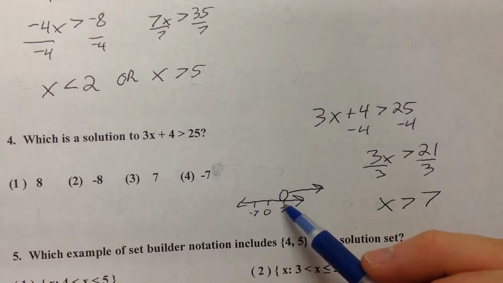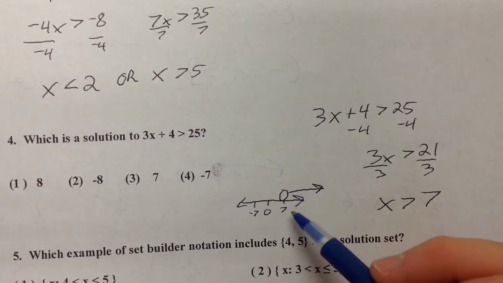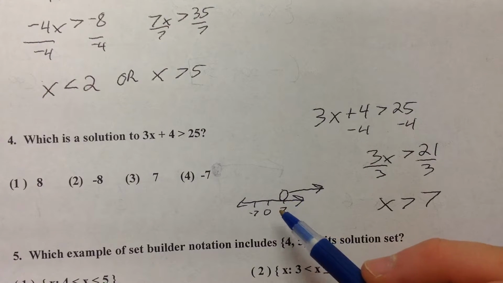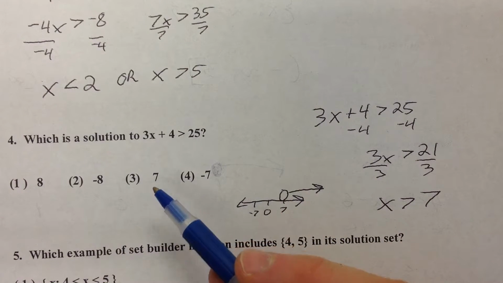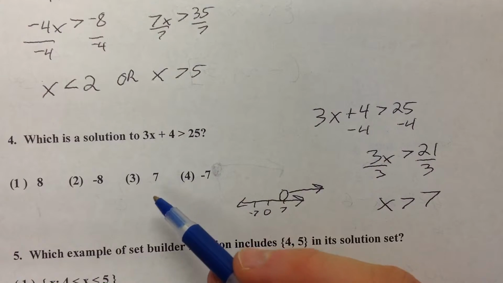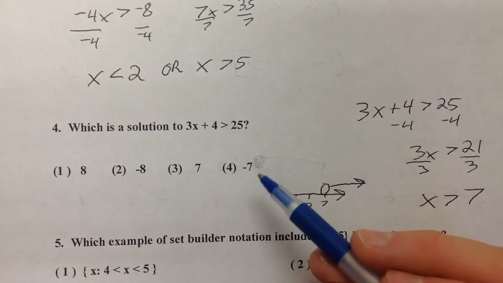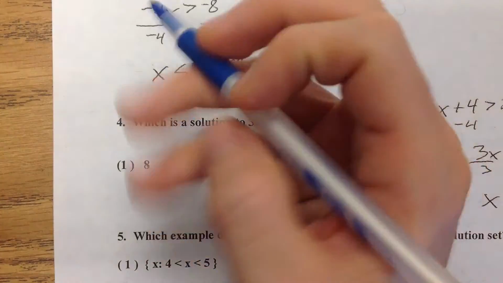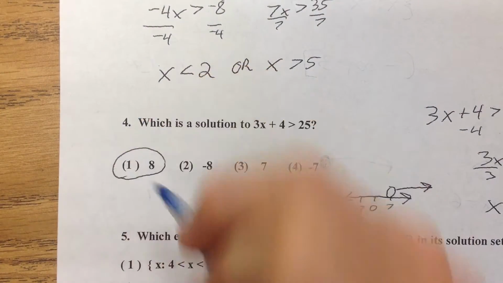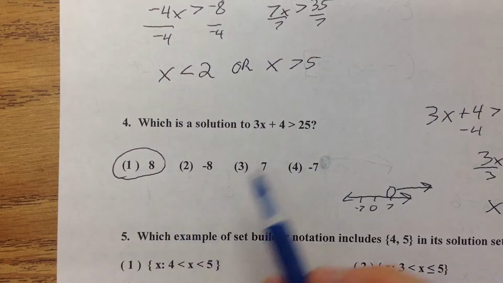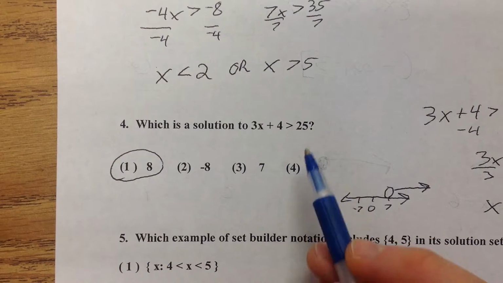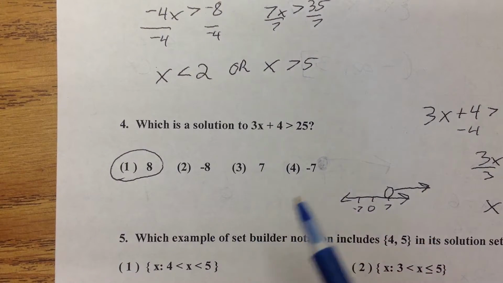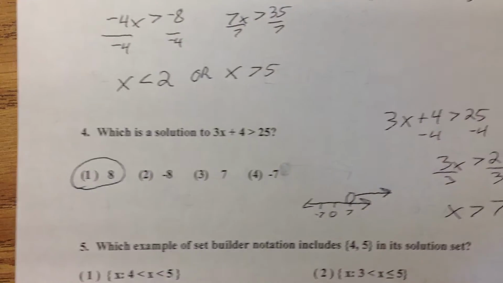We've talked about it. The open circle means that it is not part of your solution set. 7 is not greater than 7, so it is not your answer here. The only answer choice here that's actually greater than 7 is choice 1, which is 8 here. So you just want to be careful for these, because if there's no equal sign under it, you have to really pay attention to which answer you're circling.